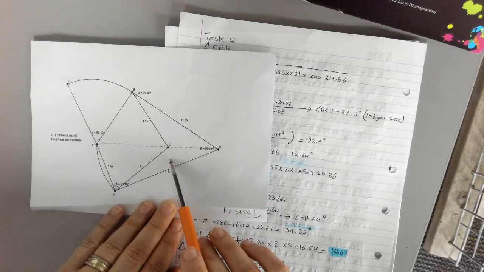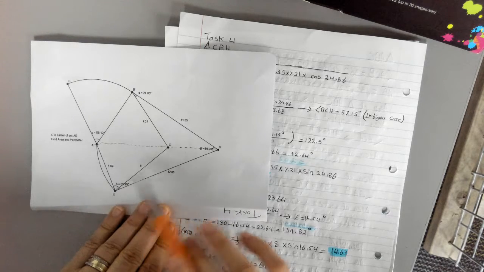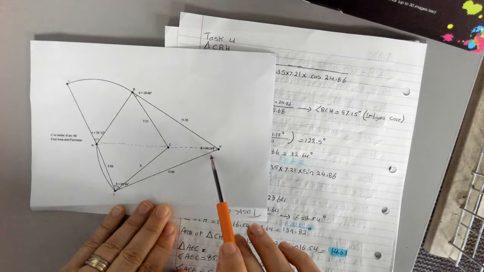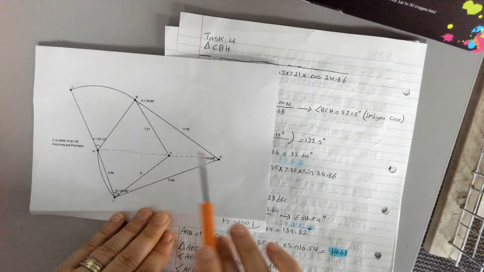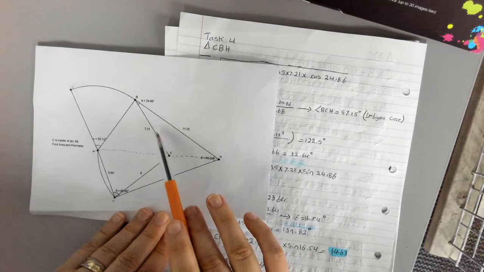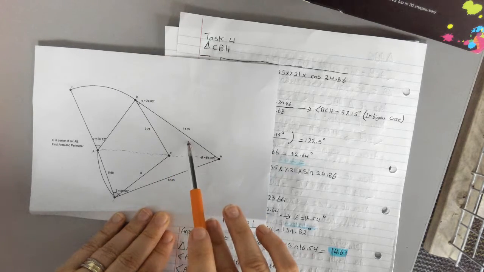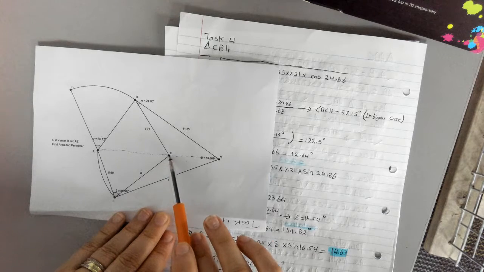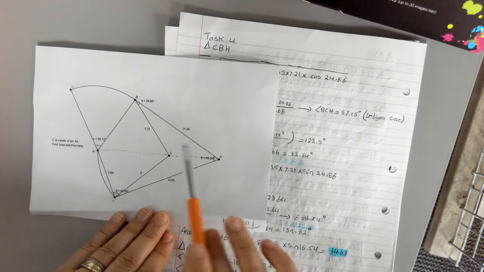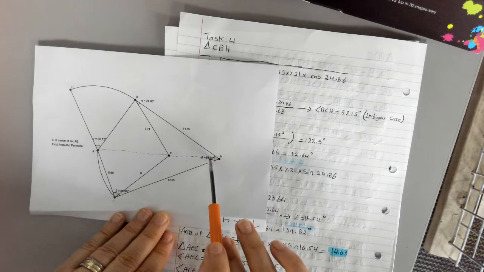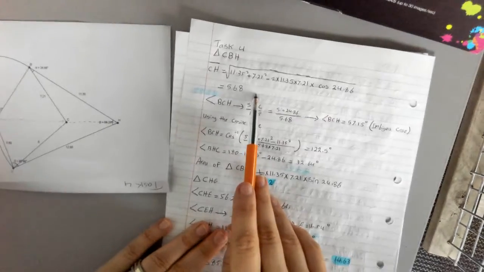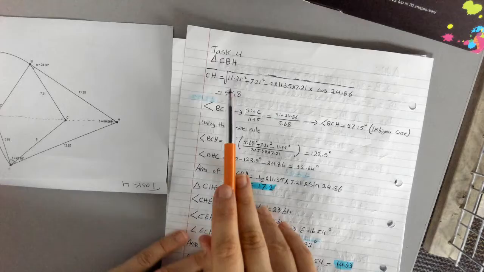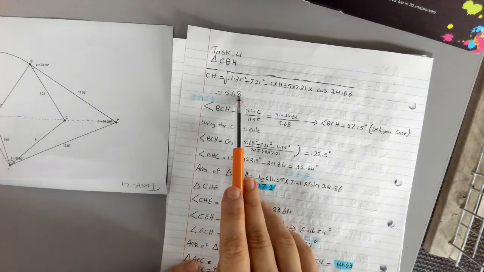Now, the first triangle I will choose to work on is CBH. And the reason for that is because I've got an angle and two sides given, so it's easy for me to calculate the third side, and then another angle, and then the third angle. So this time, I've actually worked it out, so we can just go through the working together, just to save time.